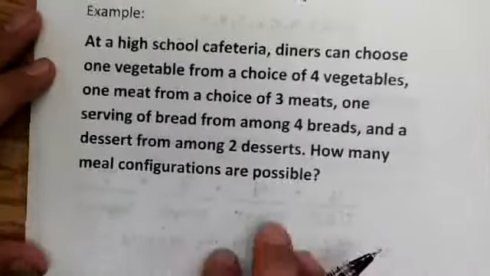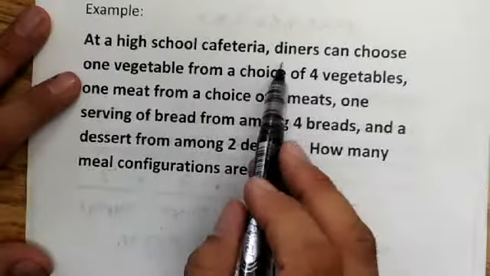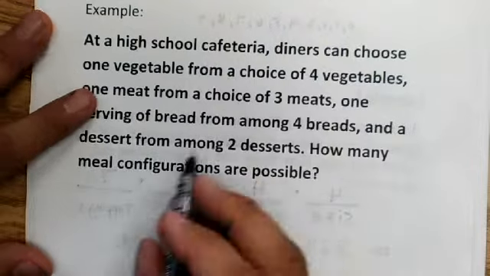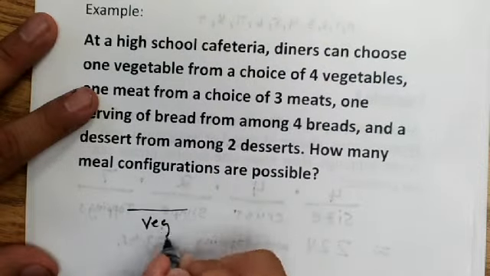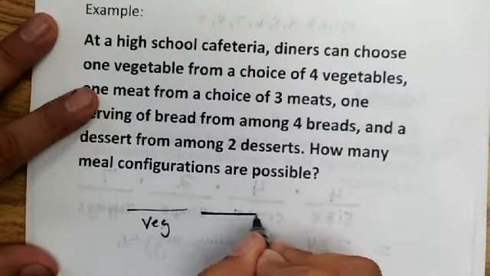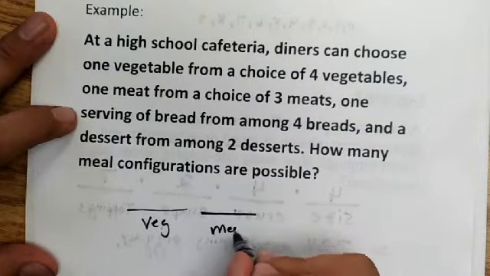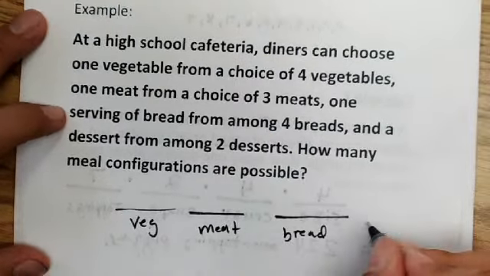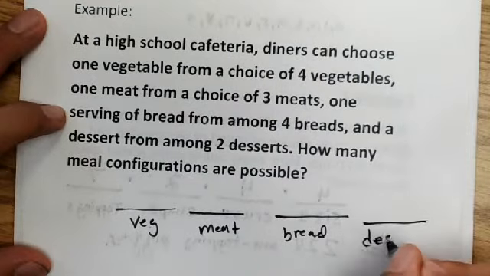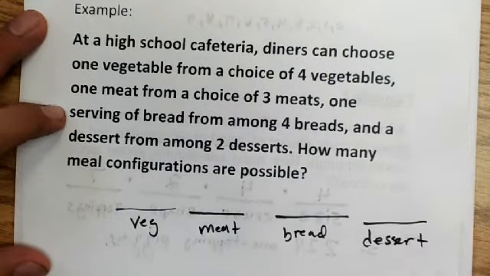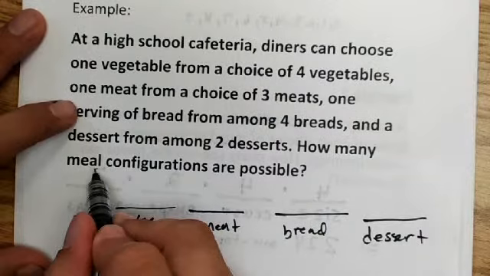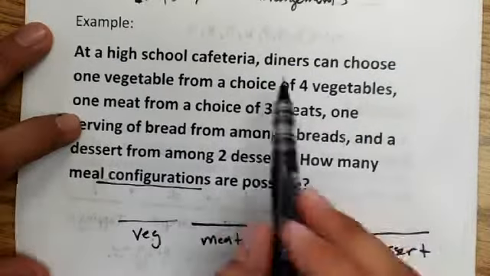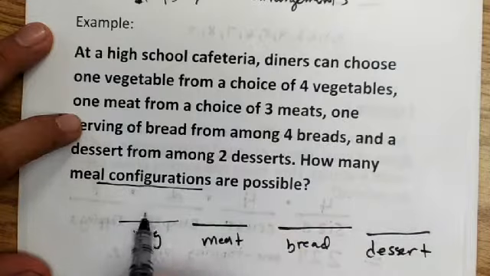The last example here says, at a high school cafeteria, dinners can be chosen from one vegetable, one meat, one bread, and a dessert. They want to know how many meal configurations are possible. Well, how many vegetables do we have to choose from?